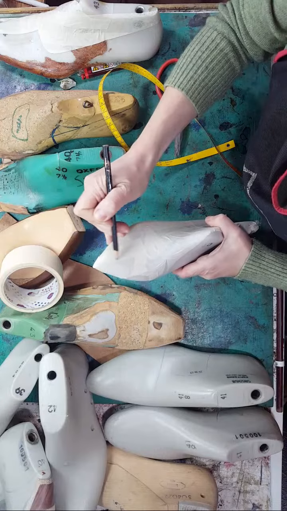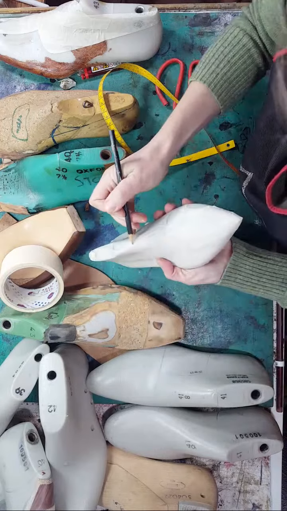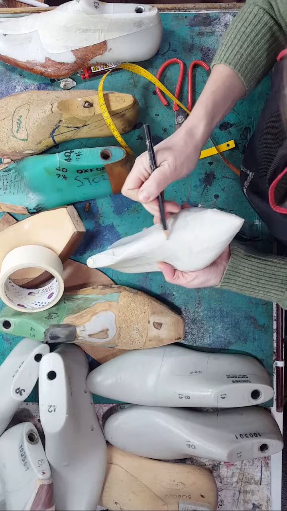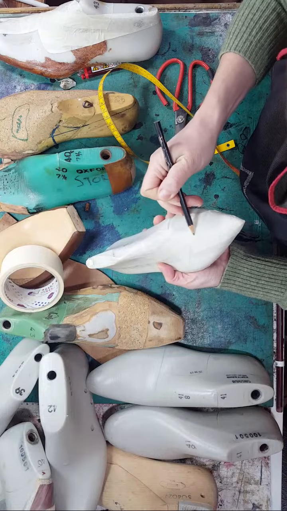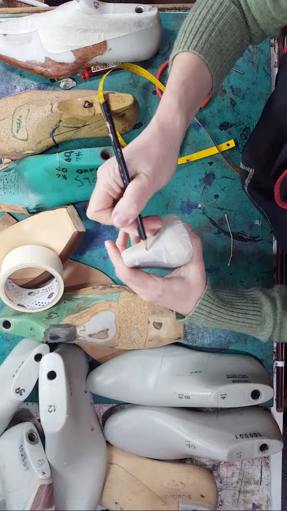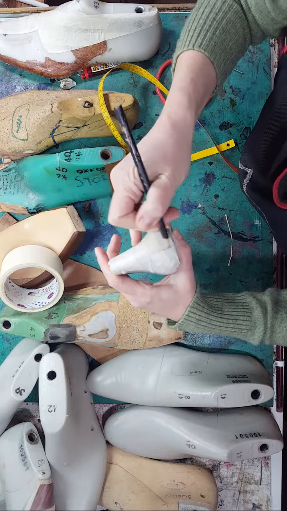Okay, so for example, if I make it by eye, I will do it very fast just to demonstrate what I mean by making all these footwear types. Now I'm making it by eye, but there is a technique to find it correctly.